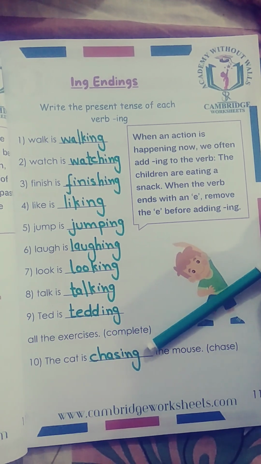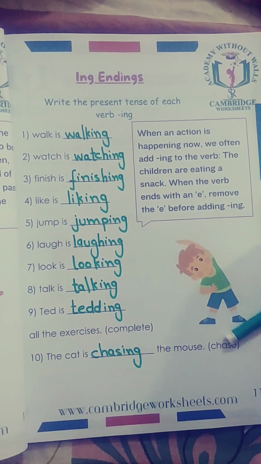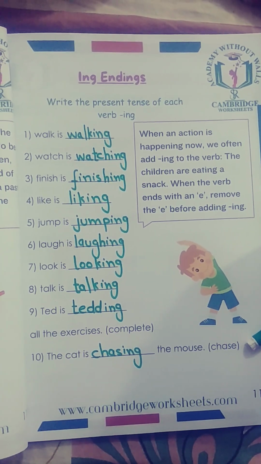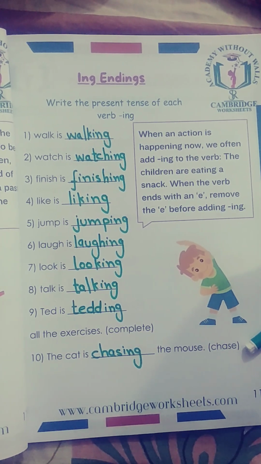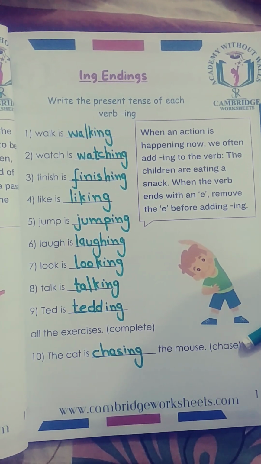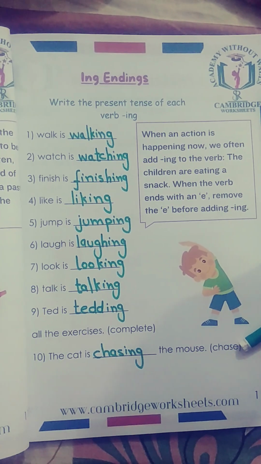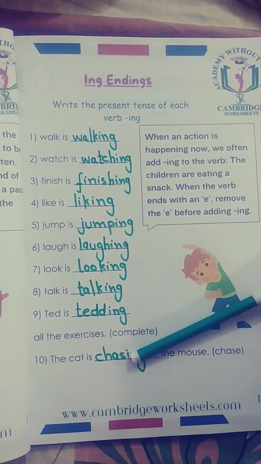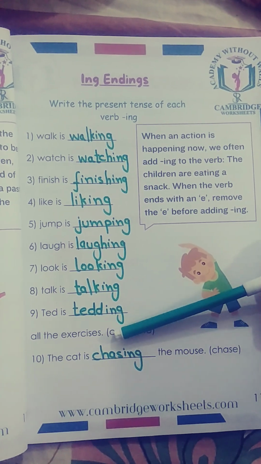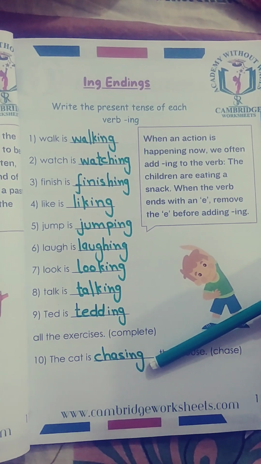The cat is dash the mouse. In the bracket, chase is written. Again, chase is written C-H-A-S-E. E comes at the end, as you can see. Chase is the verb, as you know. And when the verb ends with an E, as you can see here, C-H-A-S-E, remove the E before adding ing. The cat is chasing the mouse. What I have done, I have removed E and then I have added ing. C-H-A-S-I-N-G. Chasing. Okay.